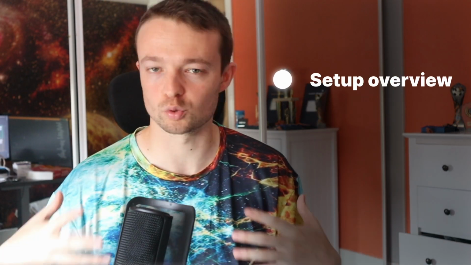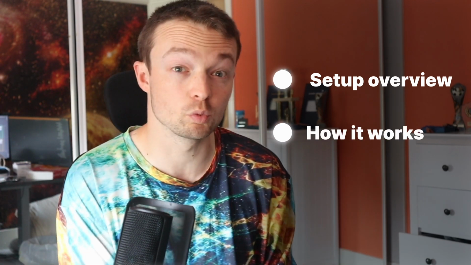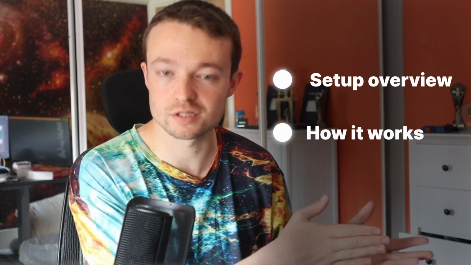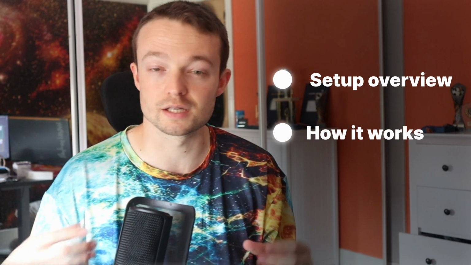First, I'm going to do a setup overview, show you all the buttons, all the features, all the opportunities and affordances you have with this Obsidian setup, then show you how it works. So if you want to change it, you can adjust Dataview queries or metadata menu or any of the other behind the scenes plugins that I'm using.